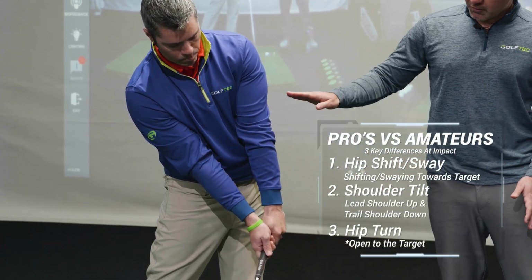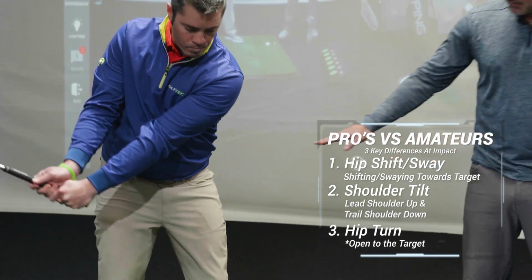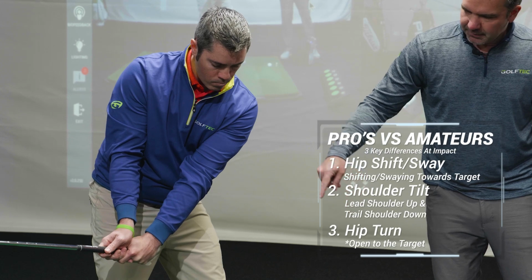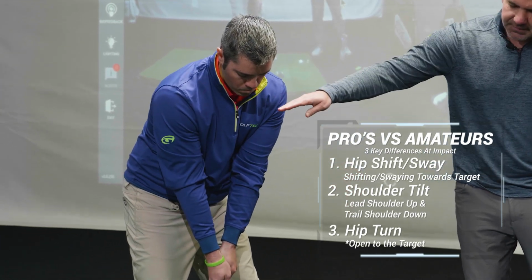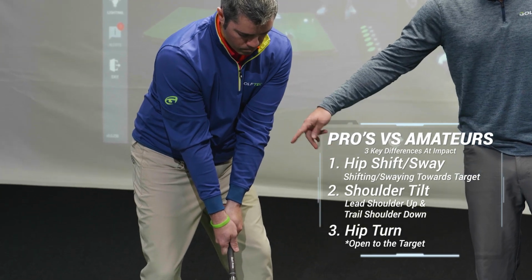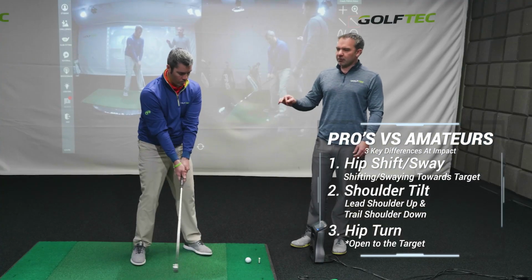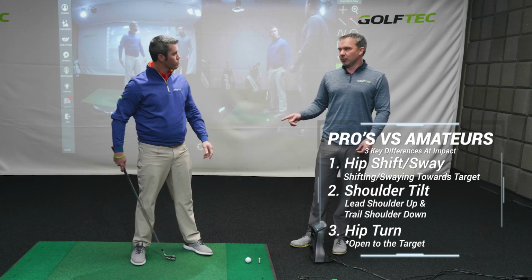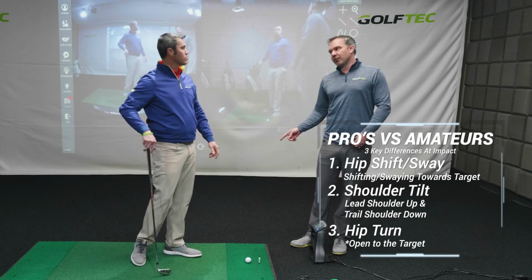Now demo the worst players. So they have the least amount of sway towards the target. You can see how his hips are further away, go all the way down to impact. His shoulders aren't really tilted at all, they're almost level to the ground, and he's barely turned his hips at all. So there's a little conundrum in there though, because you just said don't try to turn more. I just said the best players are turned the most.